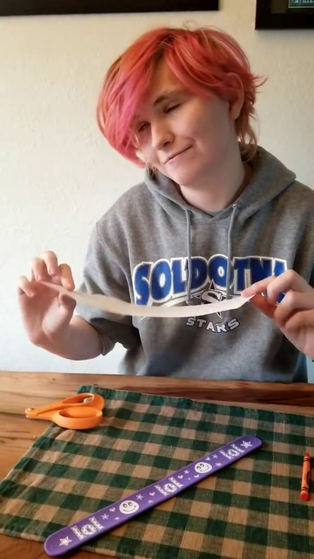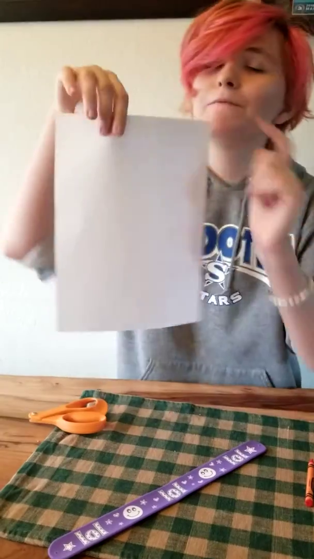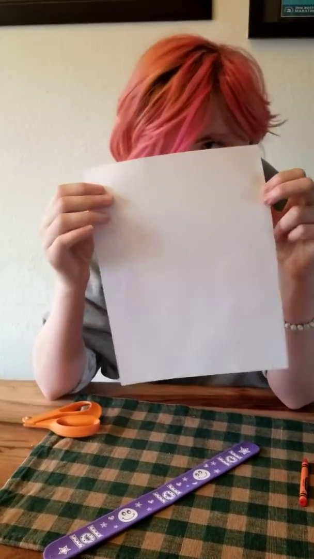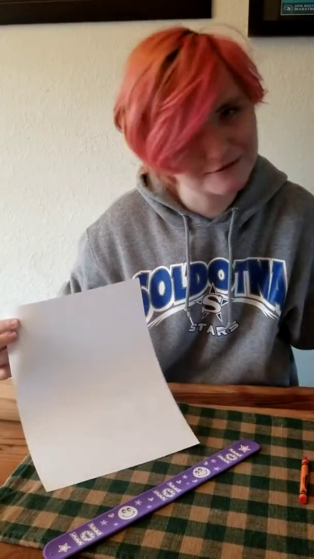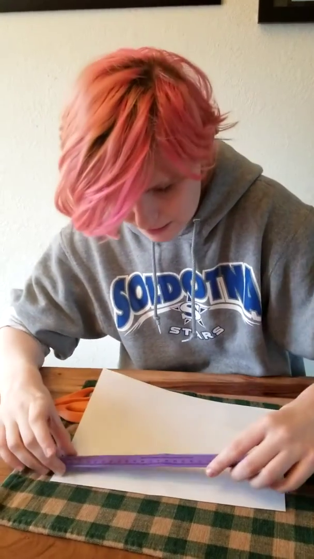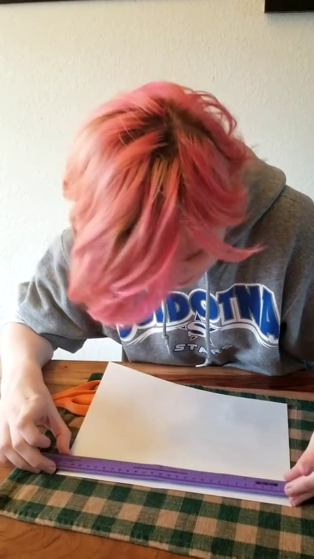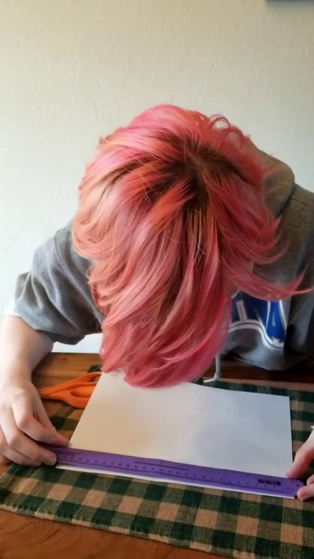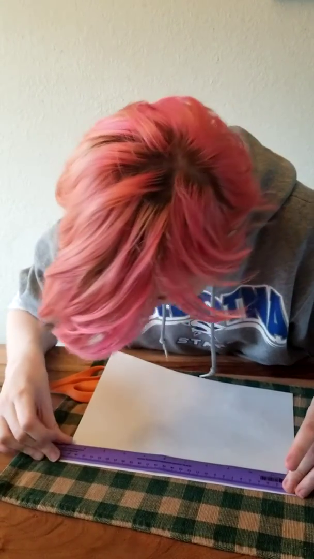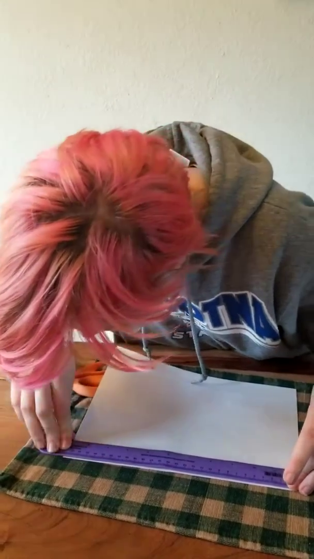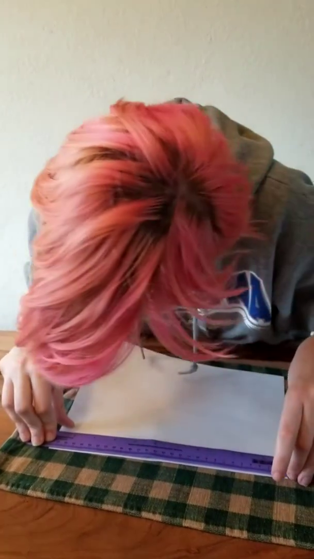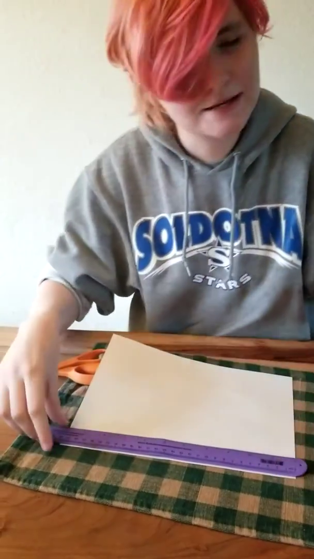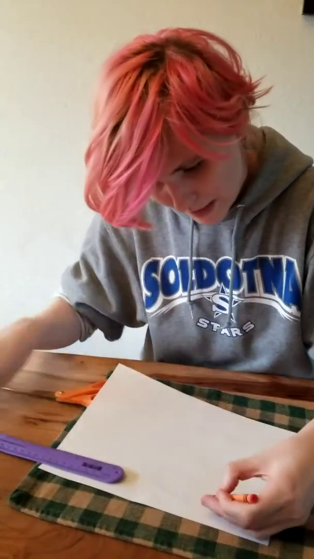All right, so now we get to measure this. I already know how big this is because all pieces of paper, did you know that all pieces of paper that look like this have a standard size? Unless you cut it like I did this one. So first, we're going to measure this side. It is around 28 centimeters.